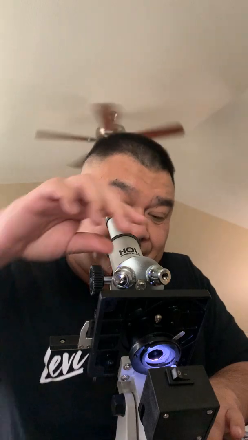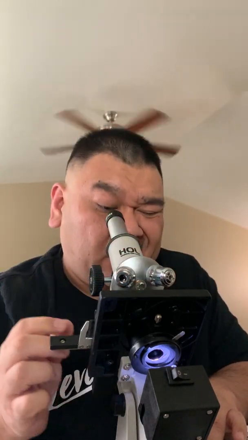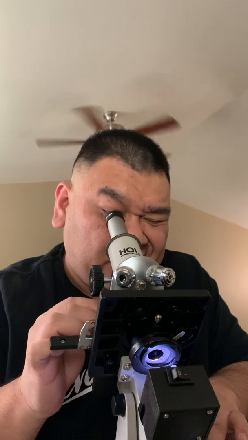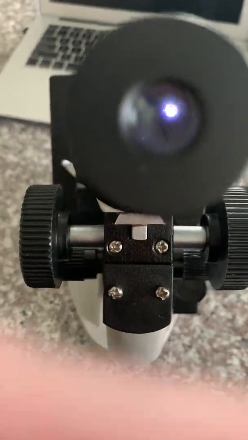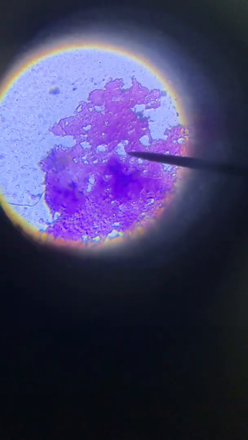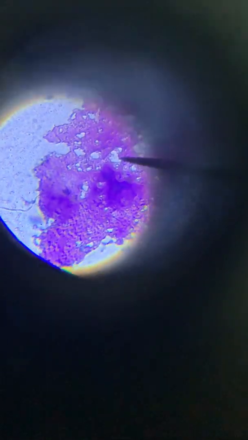Adjust the stage. And then high power. Adjust it with fine focus. And here is the result of my specimen. This is Staphylococcus epidermidis. It's a gram-positive cocci that is purple-colored, grape-like cluster. All right, I'll just take a picture of that real quick.